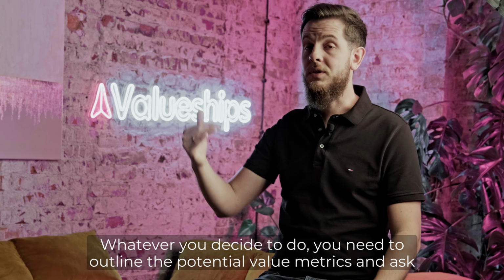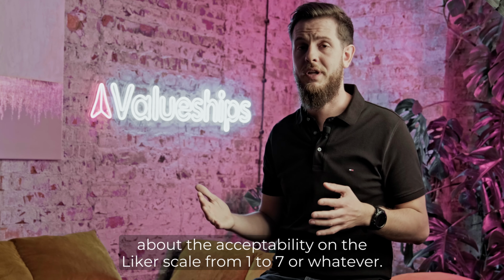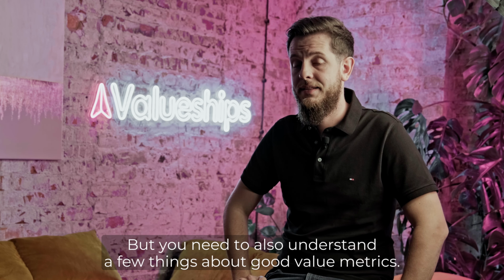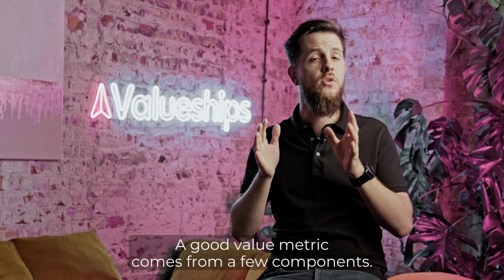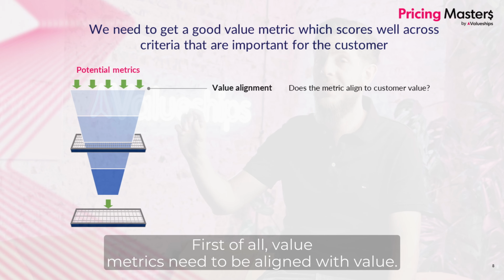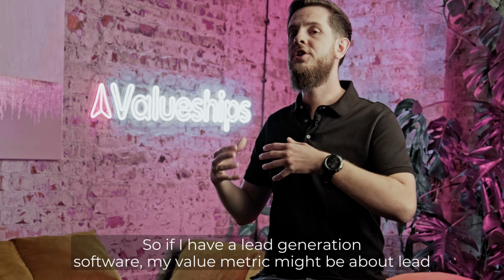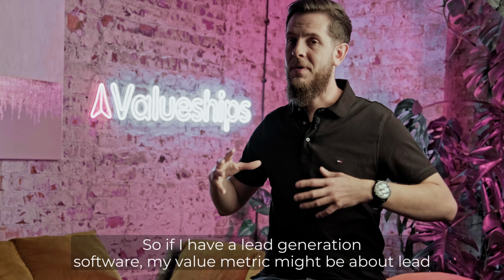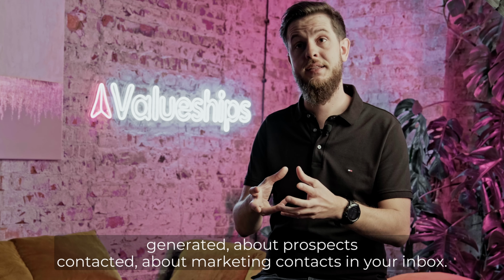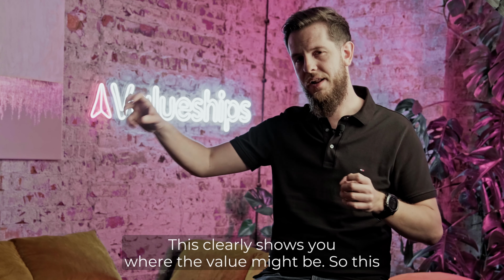Whatever you decide to do, you need to outline the potential value metrics and ask about the acceptability on the Likert scale from 1 to 7, whatever. But you need to also understand a few things about a good value metric. A good value metric comes from a few components. First one, the value metric needs to be aligned with value. So if I have a lead generation software, my value metric might be about leads generated, about prospects contacted, about marketing contacts in your inbox.